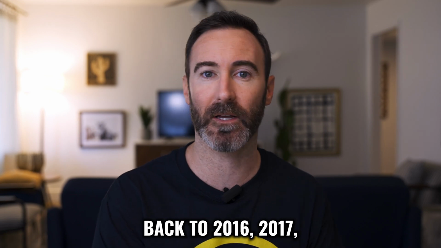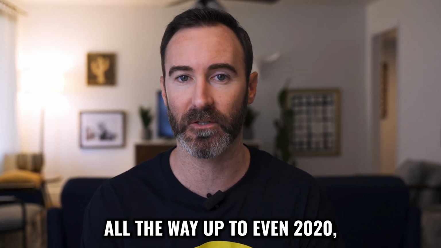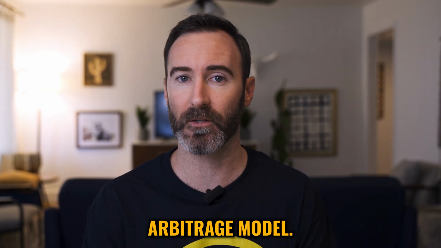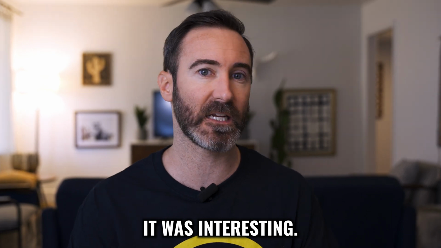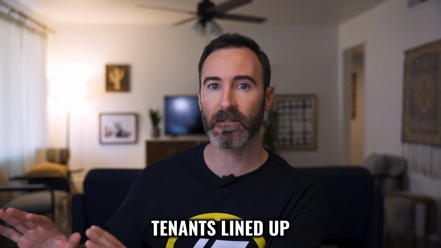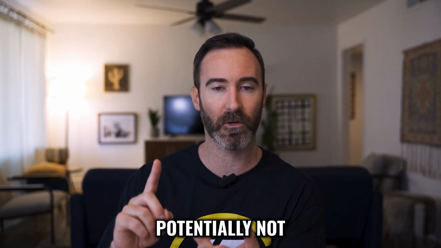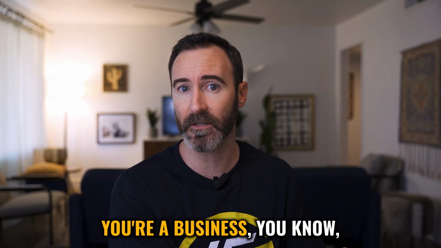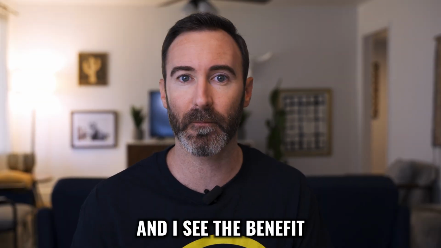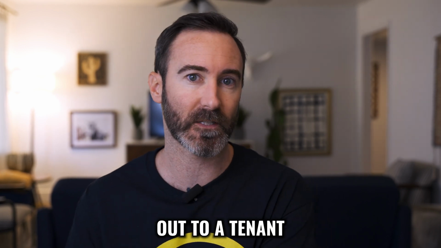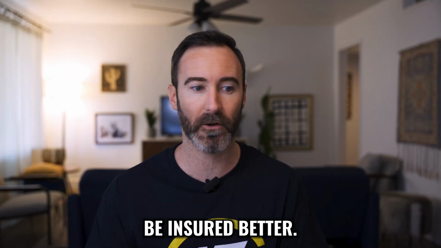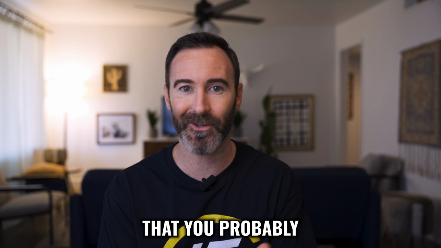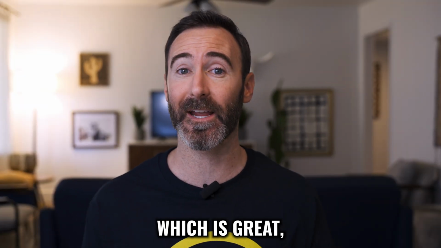But going back to 2016, 2017, all the way up to even 2020, no landlord really knew about this arbitrage model. This was new for them. It was interesting. It was, hey, I've got all these 30 tenants lined up that could potentially be squatters, that could potentially not pay rent on time, but Kyle, coming to me, the landlord, you're a business. You're gonna run this as a business, and I see the benefit of renting out to a business rather than renting out to a tenant, because they're gonna take care of my place better, they're gonna be insured better, they're gonna want to do business long term here, so a relationship needs to be built. So these are all the things that you've probably learned along the way, which is great.